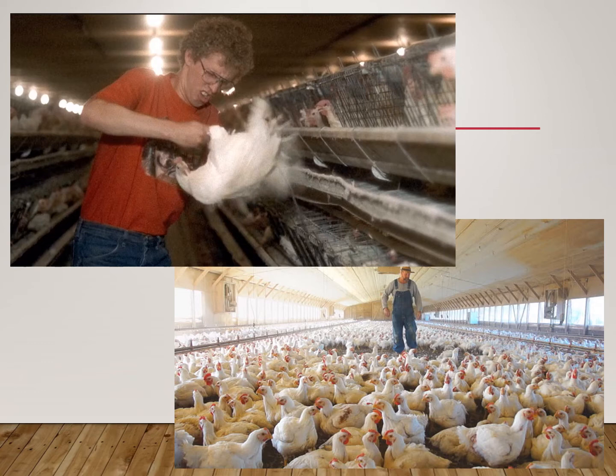This is some intensive chicken farming. Instead of chickens just wandering around in a huge field, they are pretty much crammed in as many as you can get in one area.